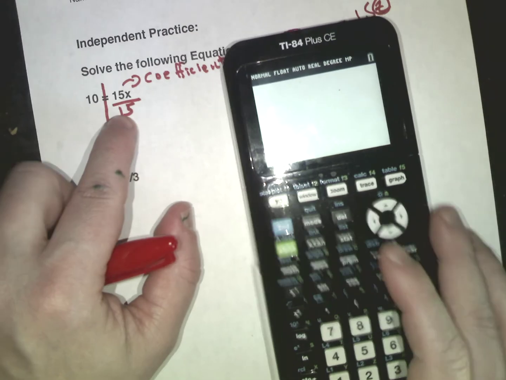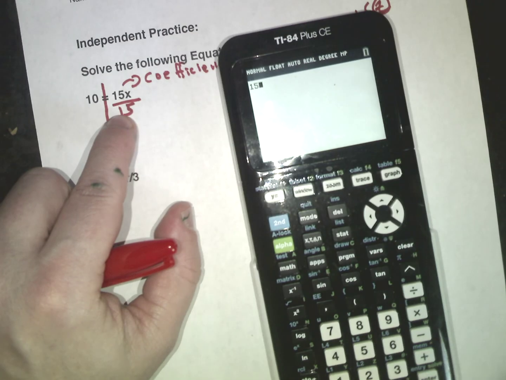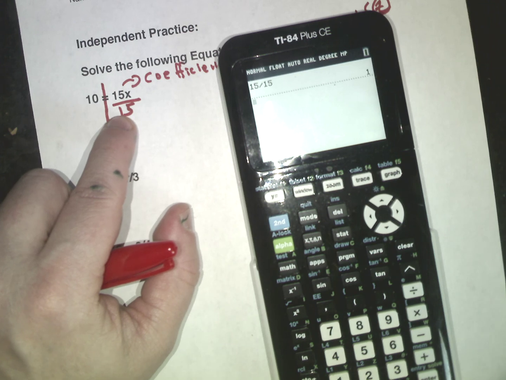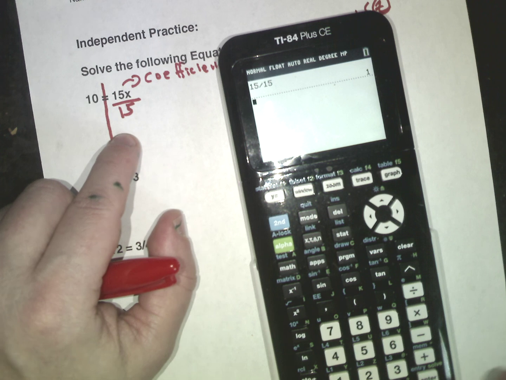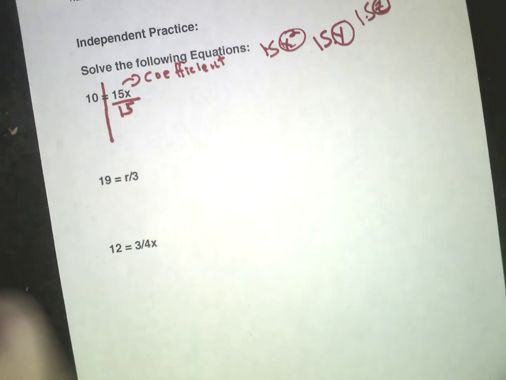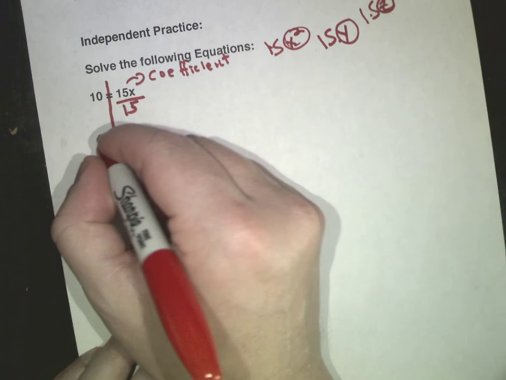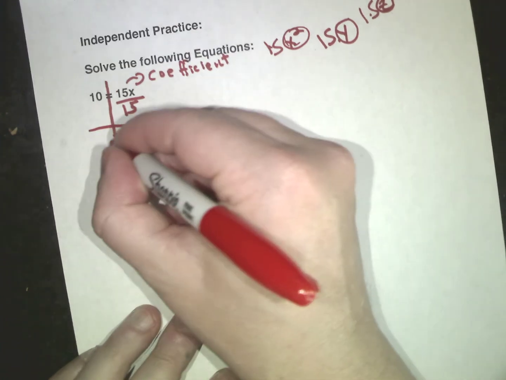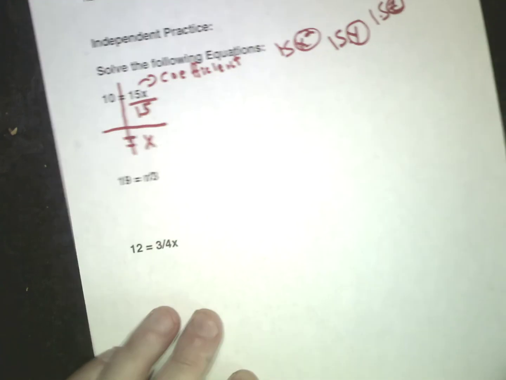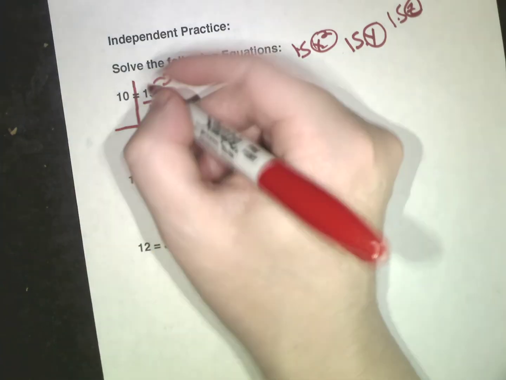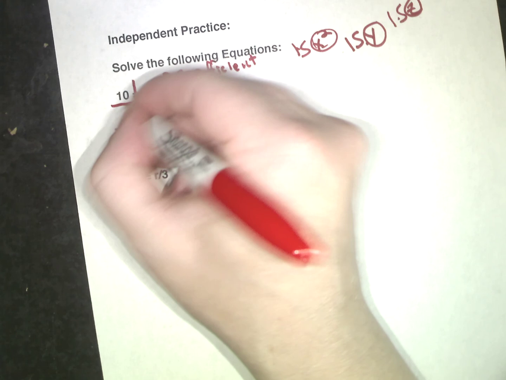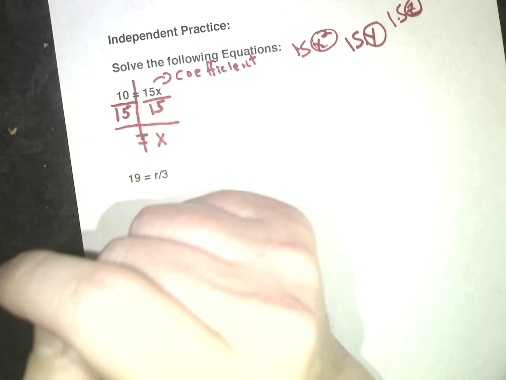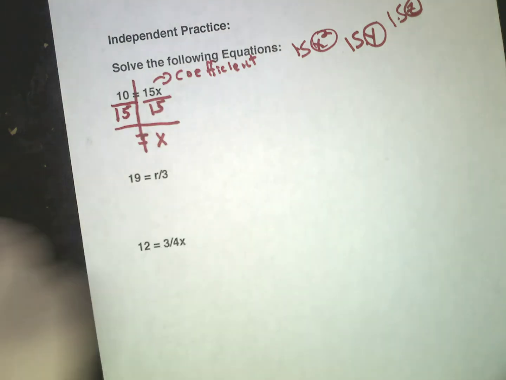When I take 15 and I divide it by 15, I get a number, 1. Now, x times 1 is still x. That doesn't do anything. So this 15 divided by 15 just becomes 1, otherwise x. And I have my equal sign. I'm almost done. Now, over here, I've got to do the same thing. Now, this is not going to equal 1. It's going to be something different, but we can figure that out.